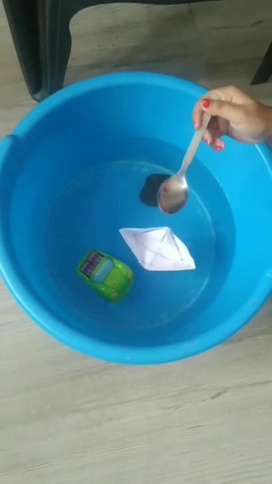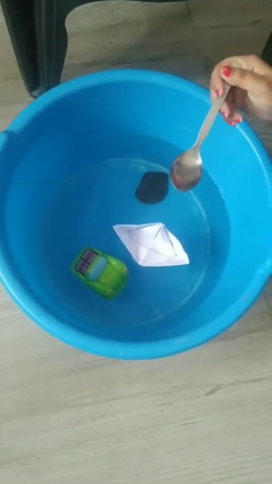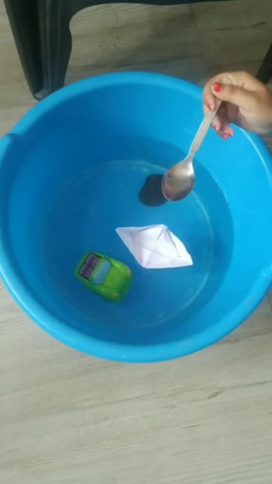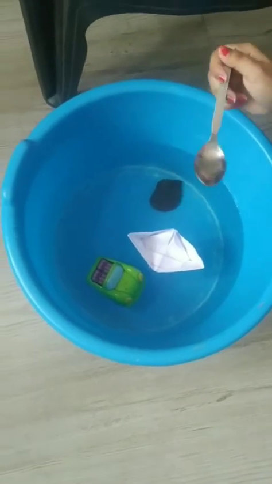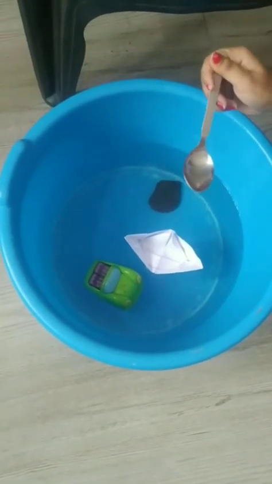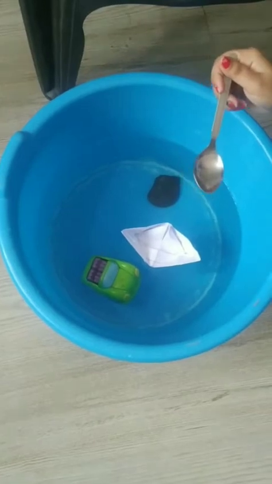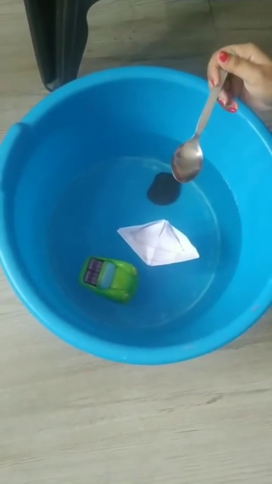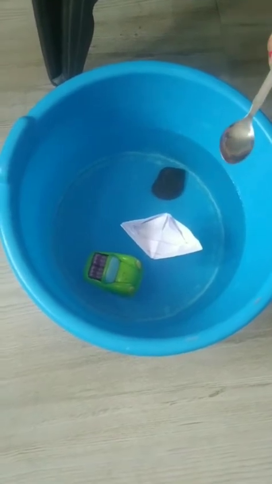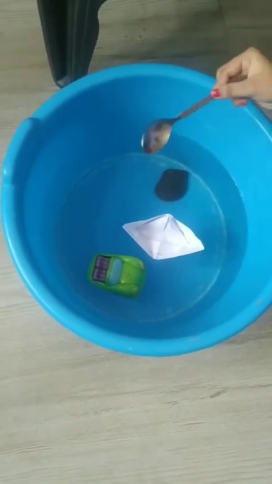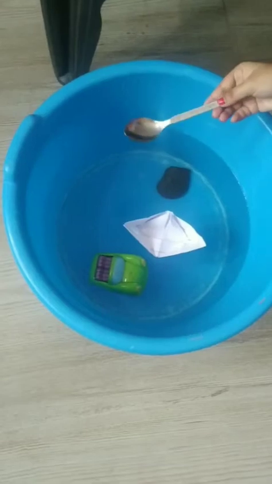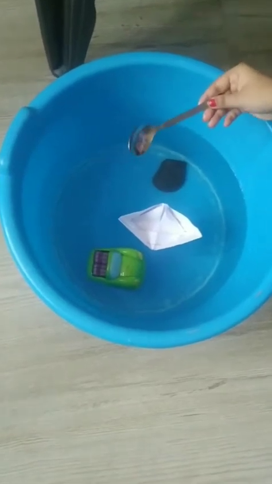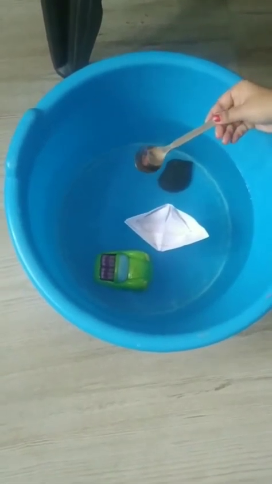What do you do with the spoon? We eat with the help of a spoon. We use this spoon while having lunch. Okay, so now let's put it inside the water. Then we will see whether it will float or it will sink.